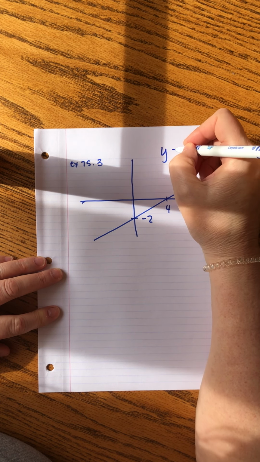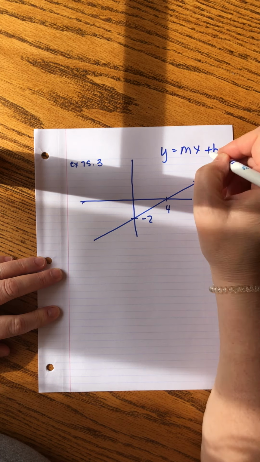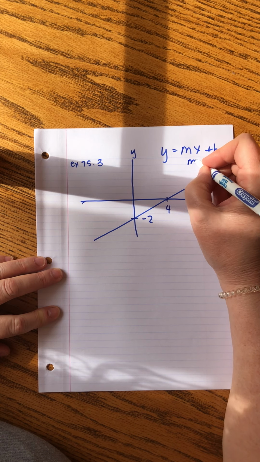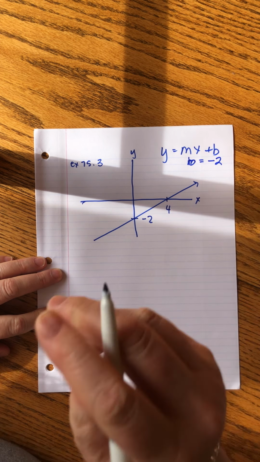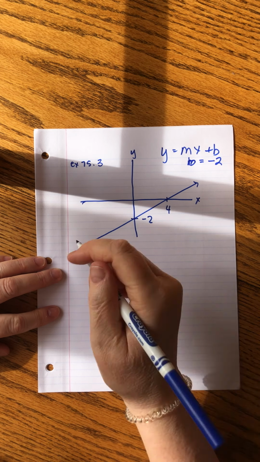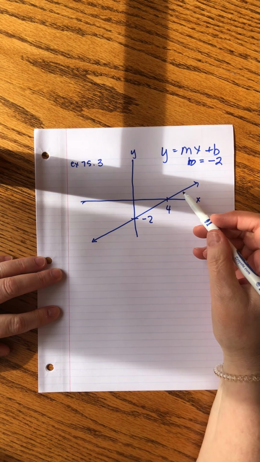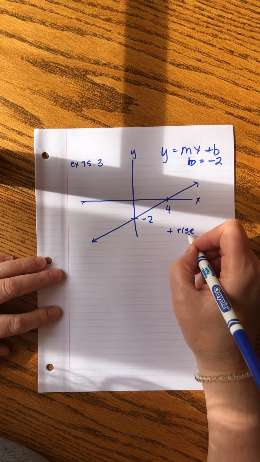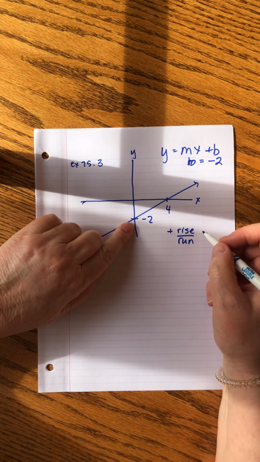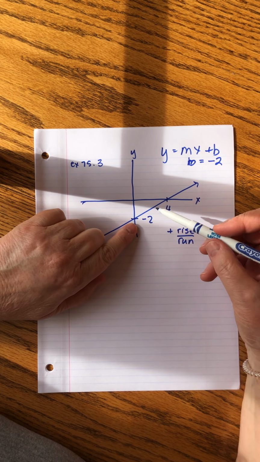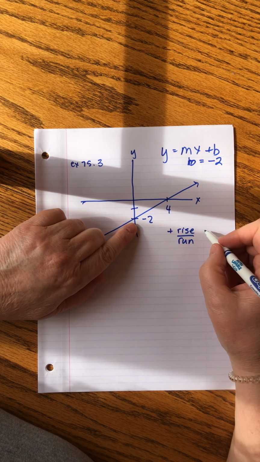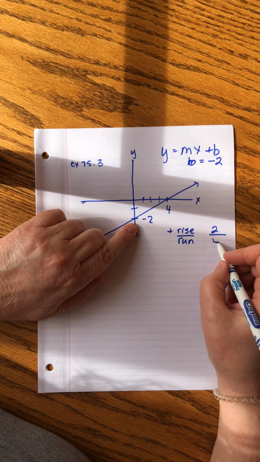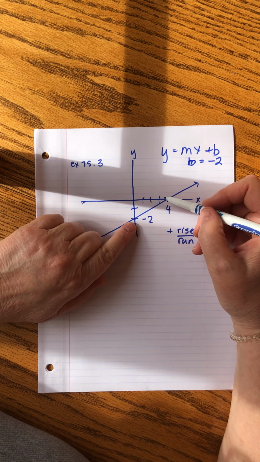Okay, y equals mx plus b. That's what we're going for. We start with the y-intercept. This is x, this is y. It crosses at -2, so I know that b equals -2. All right, is this a positive line or a negative line, the slope? It is positive, so that means I'm looking for the rise over the run. Remember, we use the y-intercept as our starting point and count from there. So it would be 1, 2 steps up, and then 1, 2, 3, 4 steps to the right in order to get from this point to that point.